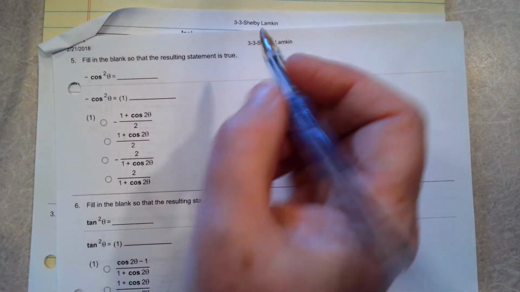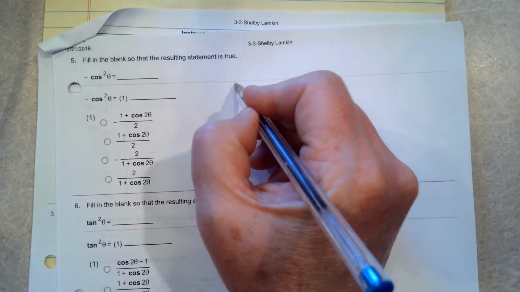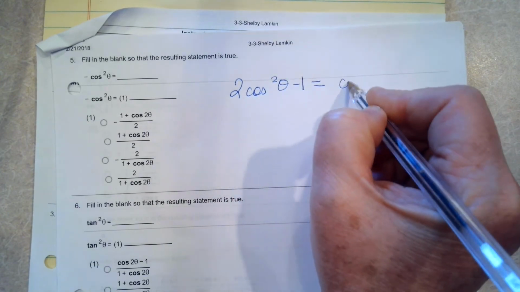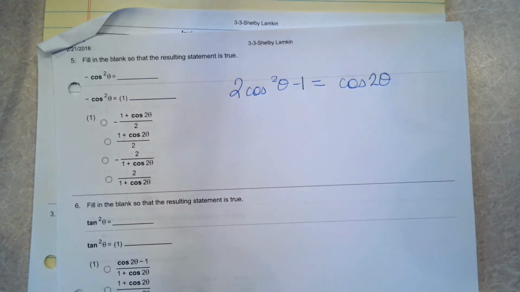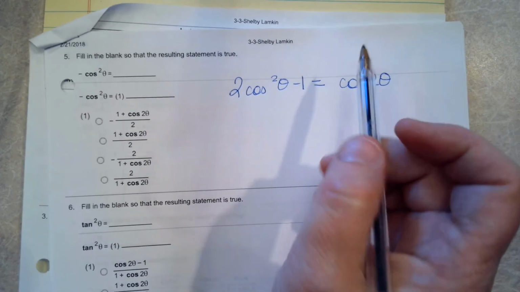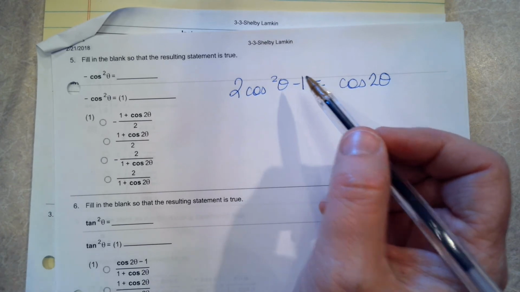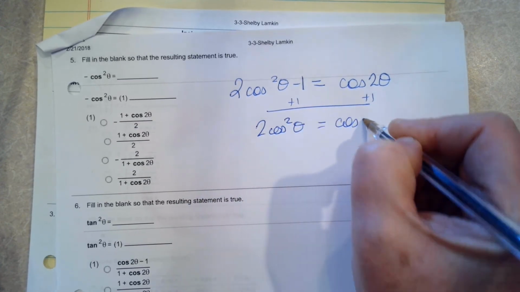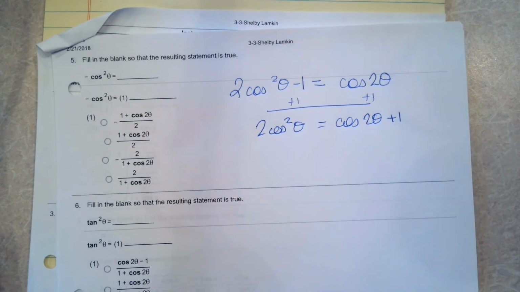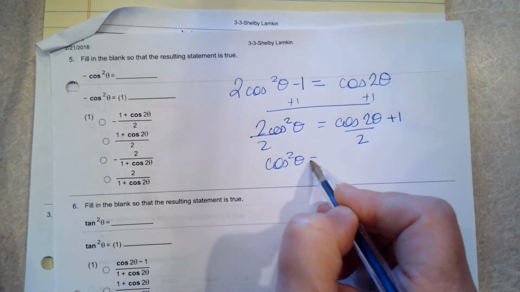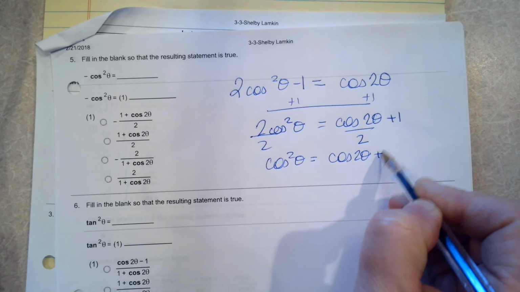I'm going to take 2 cosine squared theta minus 1 is equal to the cosine of 2 theta. 2 cosine squared theta minus 1 equals cosine of 2 theta. And I'm going to try to solve for cosine squared. And then I'll try to work on the negative sign when I get through. So obviously I'm going to add the 1 first, and it's going to say 2 cosine squared theta equals cosine 2 theta plus 1. And then I'm going to divide by 2. And this is going to be cosine squared theta equals cosine of 2 theta plus 1 over 2.